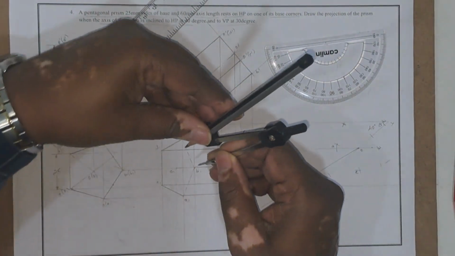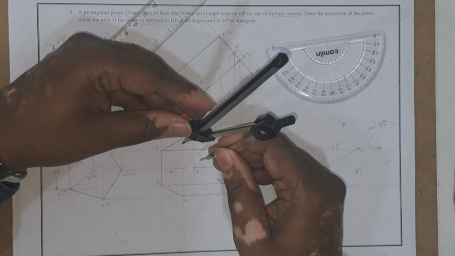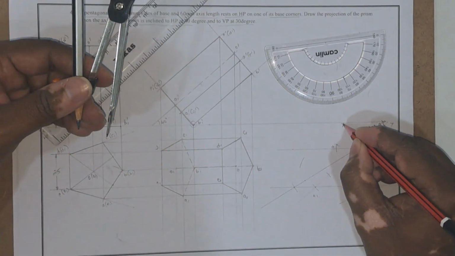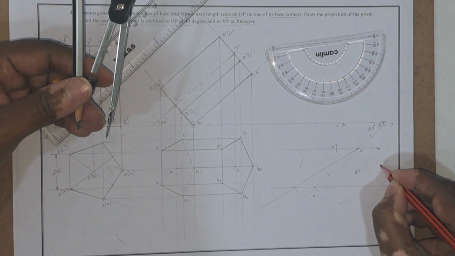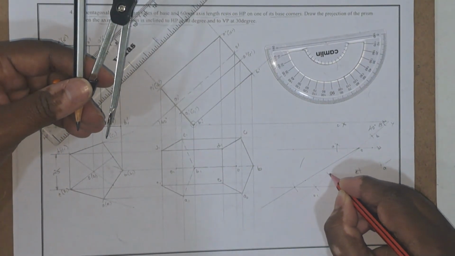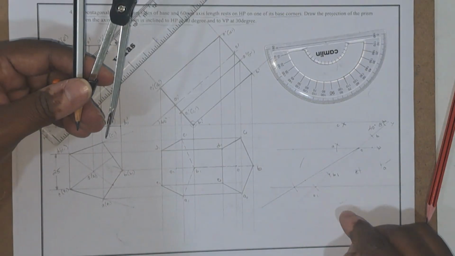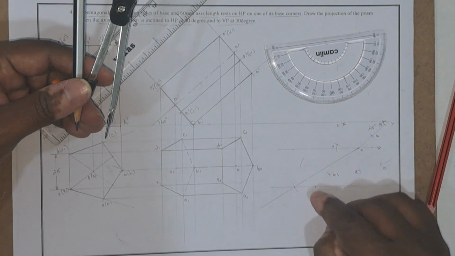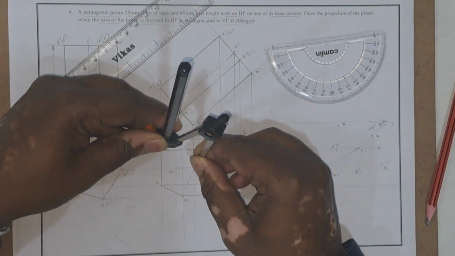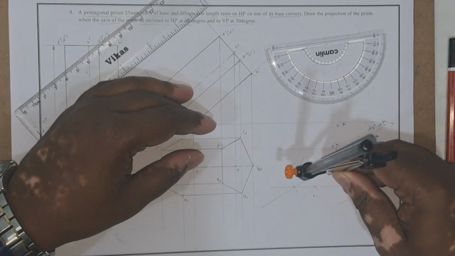Okay. Then I'm yet to locate which are the other points. This is my point C. This is my point A. I have my point B over here. This is my point B1. So I'm yet to locate A1, C1, D1 and E1. Okay. So let us locate the points. So B1 to D1, B1 to E1 I shall measure, cut the arcs.